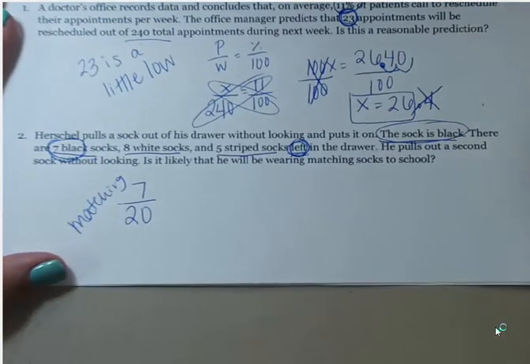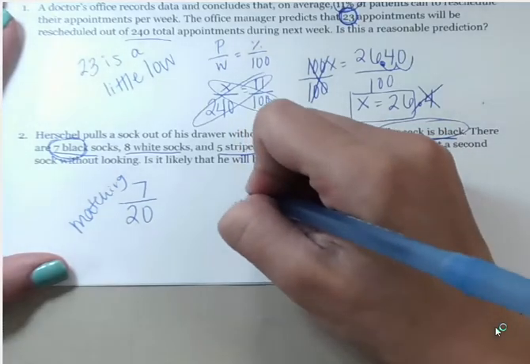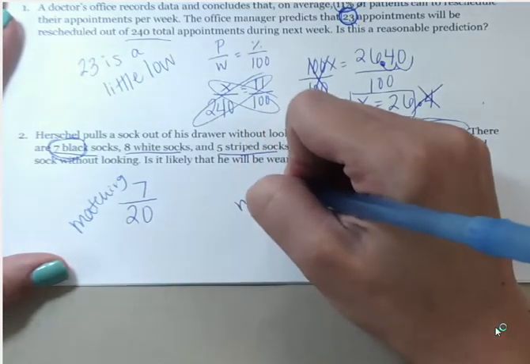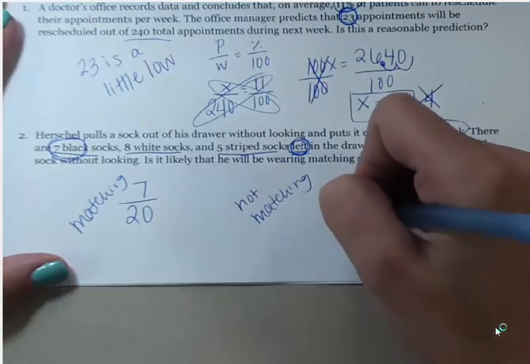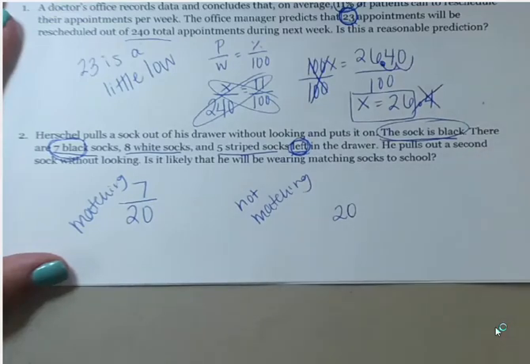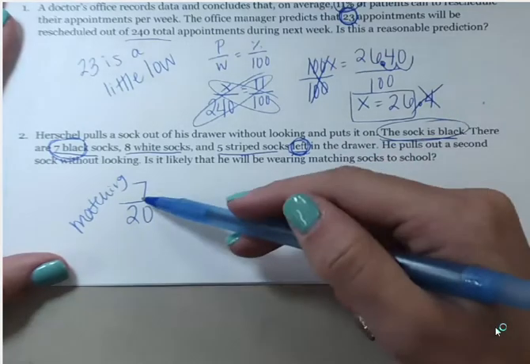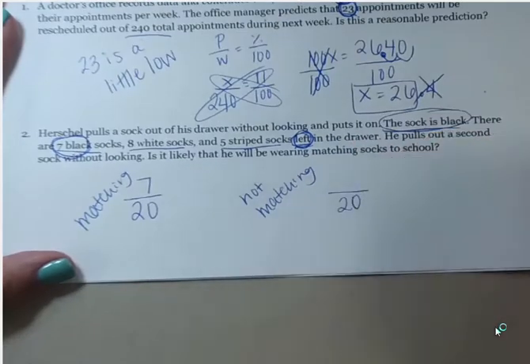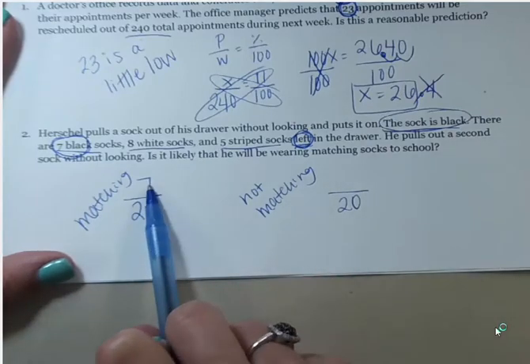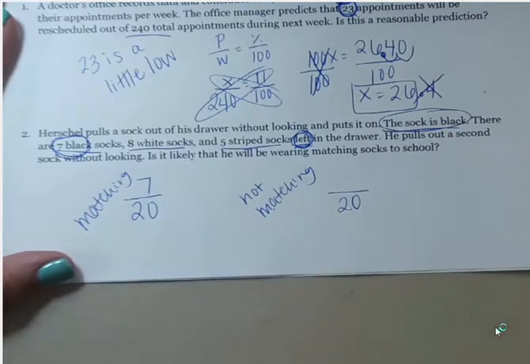What's the probability of him not matching? Well, I still have 20 socks total. If he's not going to be matching, I want you to do what plus 7 is going to give you 20?